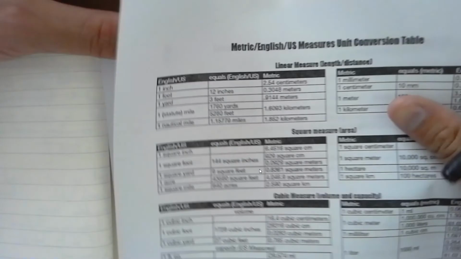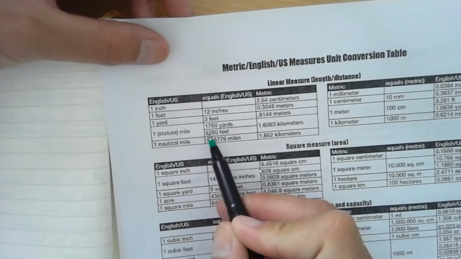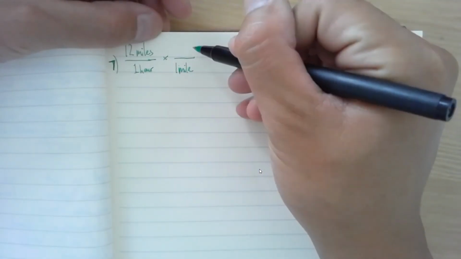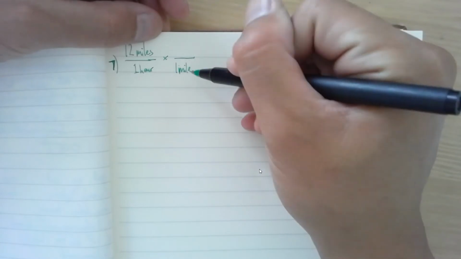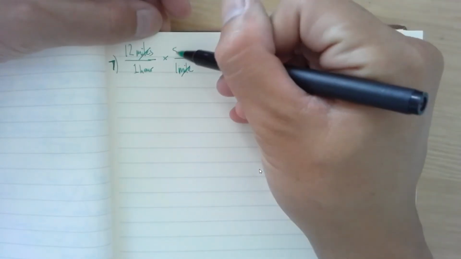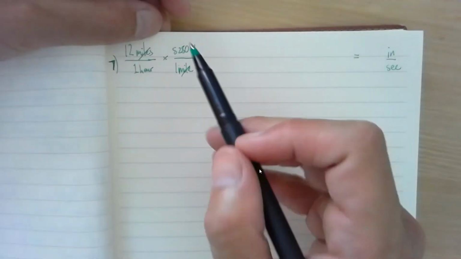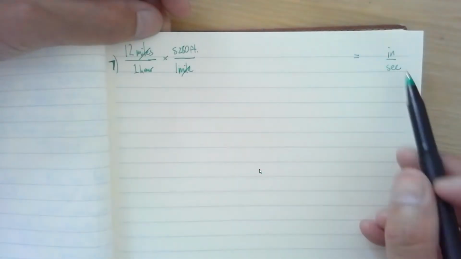So let's see what it says there. It says for every 1 mile, there's 5,280 feet. How am I going to write that? Well, I'm going to put the mile on the bottom, and the 5,280 feet on top, so that when I multiply them together like a fraction, the top and the bottom will cancel out. So far, my final answer will be in the units of feet over hours. I'm still not at inches over seconds.